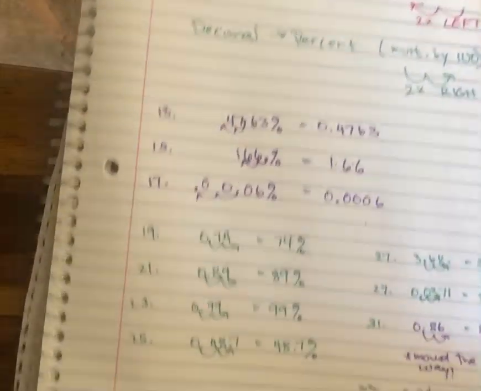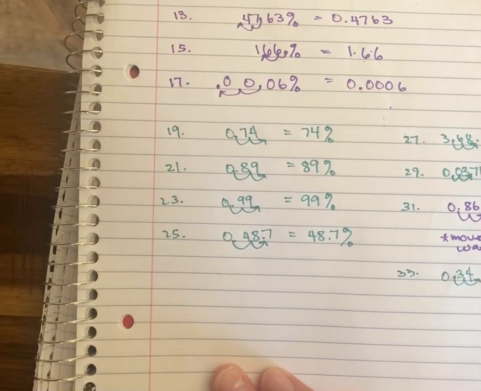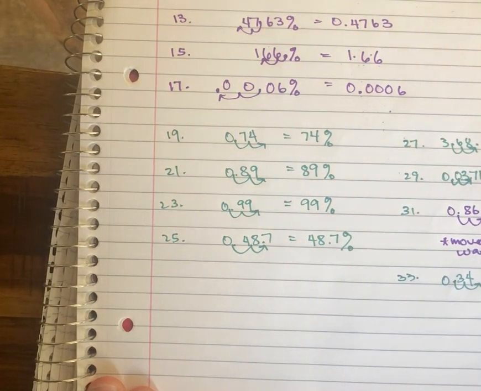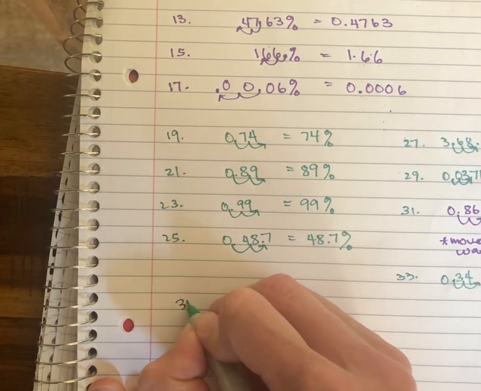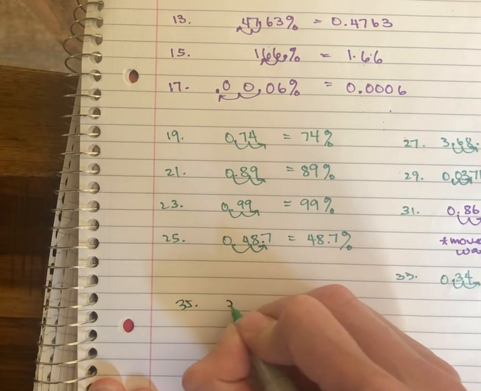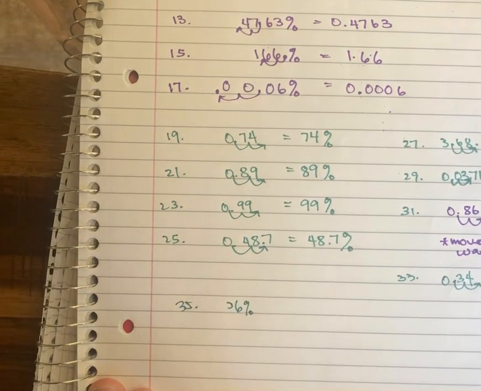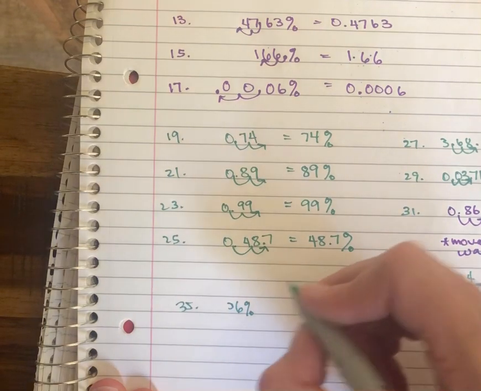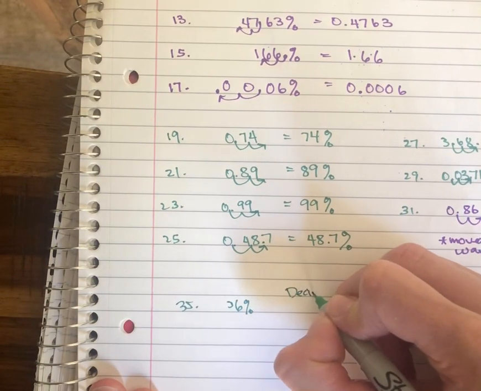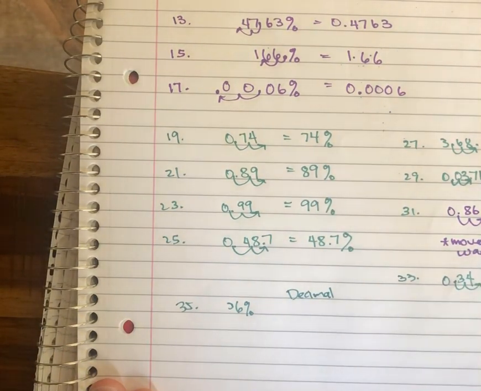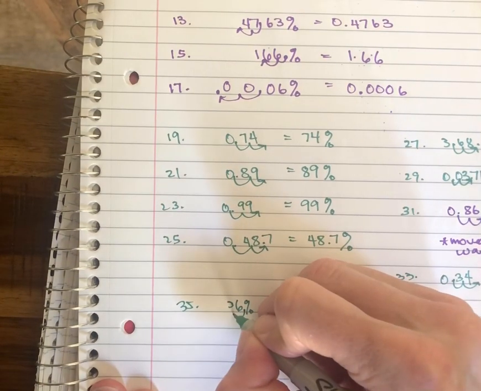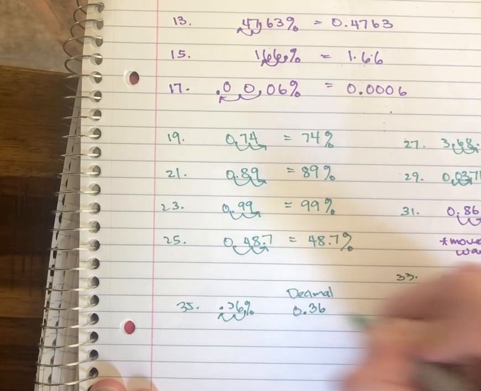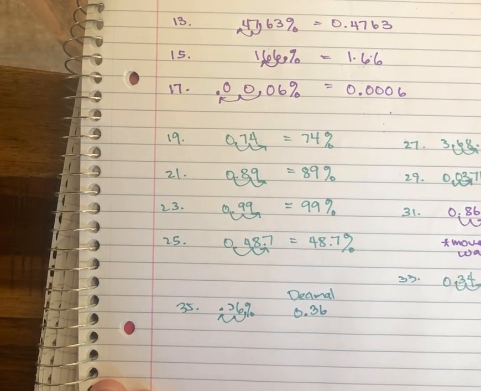last one, number 35. We are going to write the percent as a fraction in simplest form and as a decimal, okay? So we are given 36%, and I'm gonna change that to a decimal first right away. So to get to a decimal, we divide by 100, we move it twice to the left, and we get 0.36 or 36 hundredths, okay?